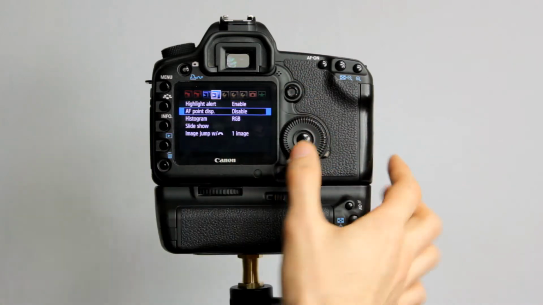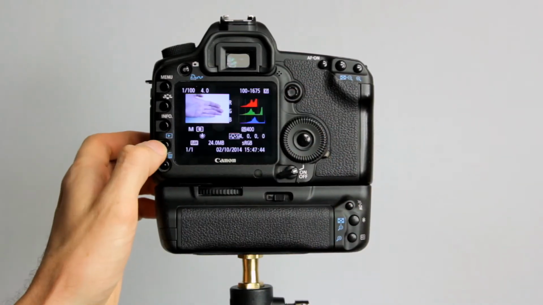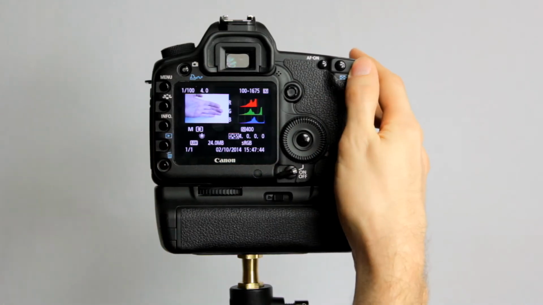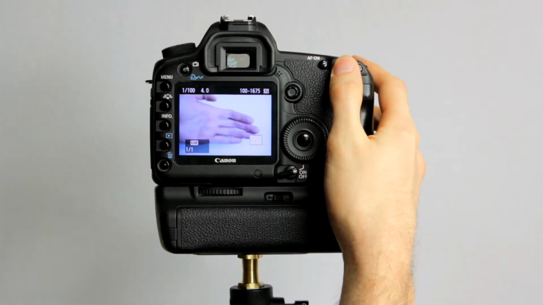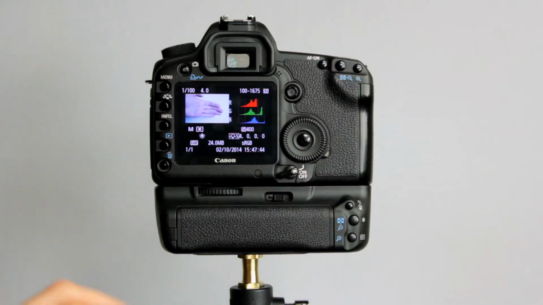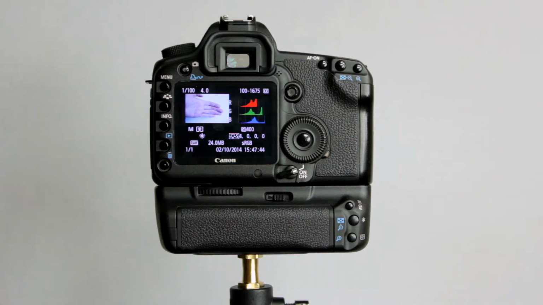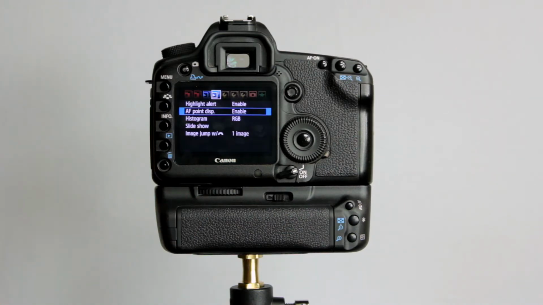Now, the AF point display. If we enable that and play back, it will tell you which AF point was used. It's not doing that on this image because the lens was on manual focus, so there was no autofocus used, but it will tell you which of the 9 AF points were used to take the shot. Perfectly honest with you, pretty pointless.